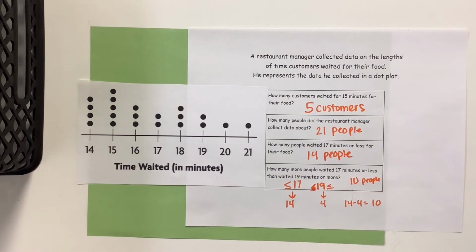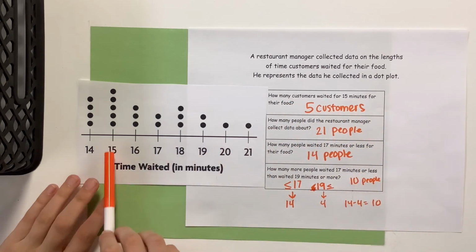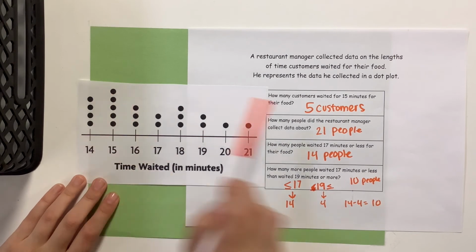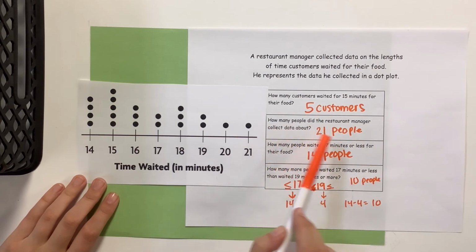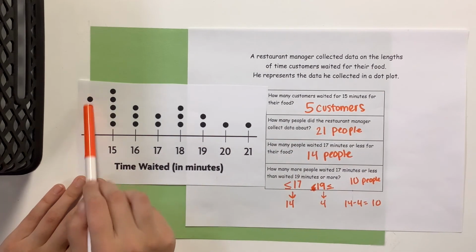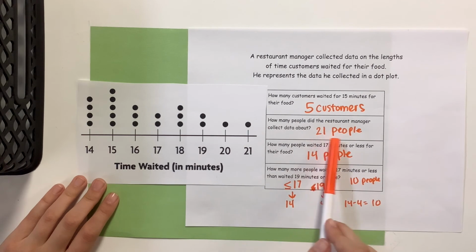Okay, hopefully your answers match mine. How many customers waited for 15 minutes? Well, we just have to go to 15 minutes and count the dots. 5 customers. How many people did the restaurant manager collect data about? Well, each dot represents a person. So if I count every single dot here, it'll tell me he collected data of 21 people.